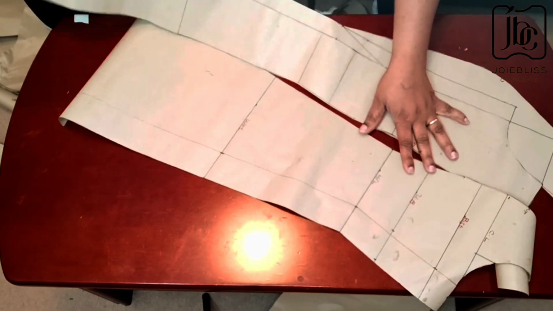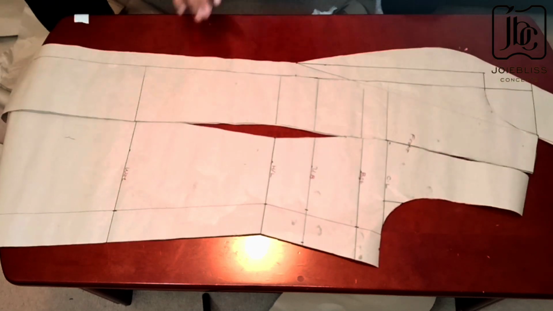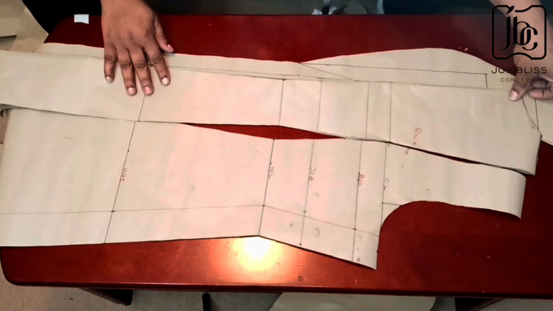So I am done cutting out the front bodies. Can you see it? The beauty is coming out already? Very beautiful. And this is for the back bodies.